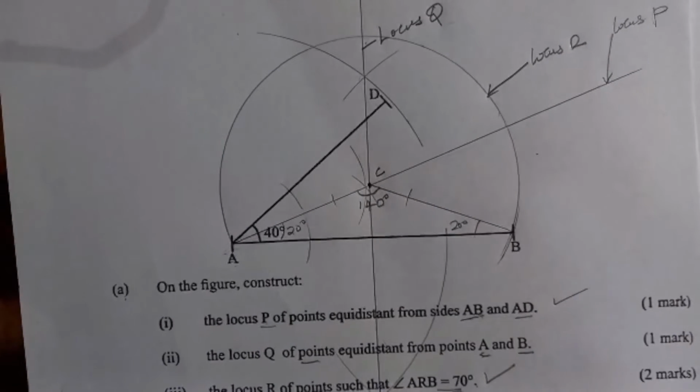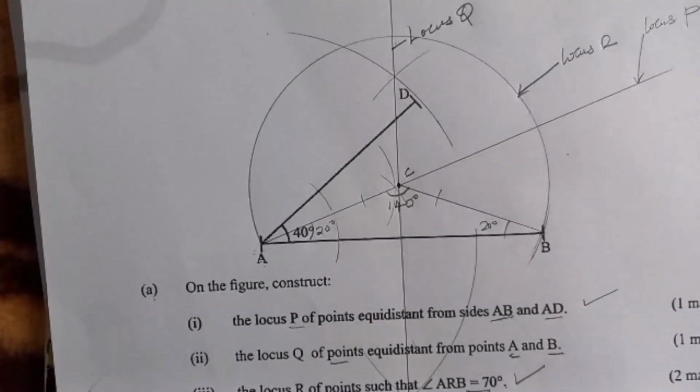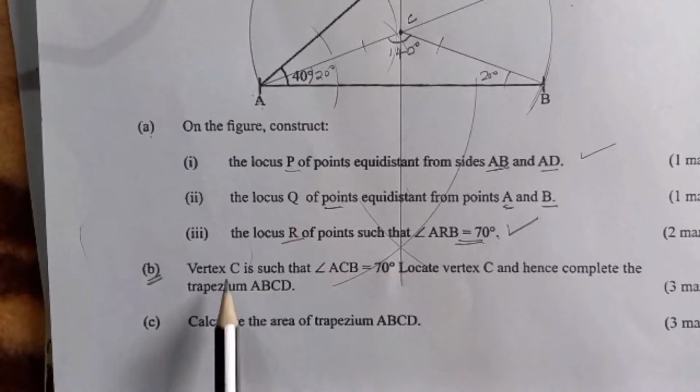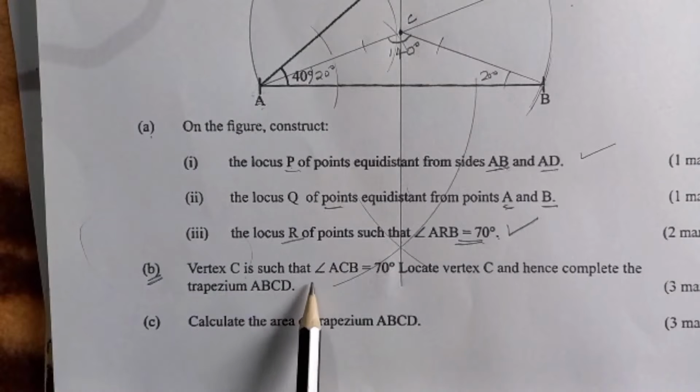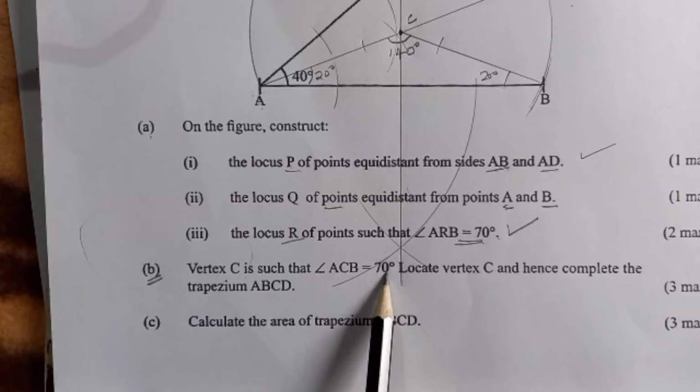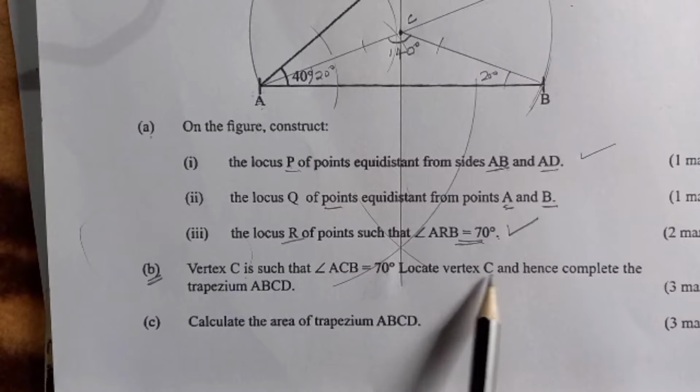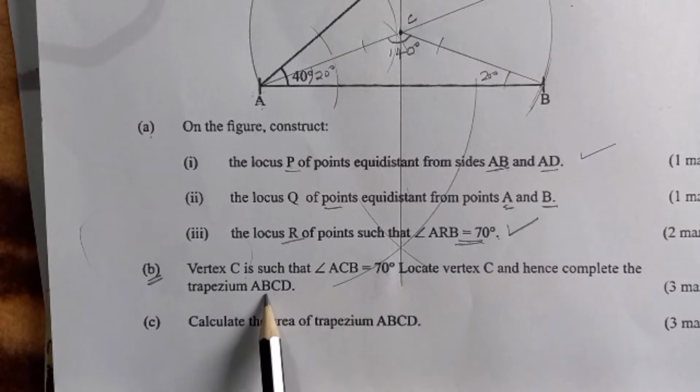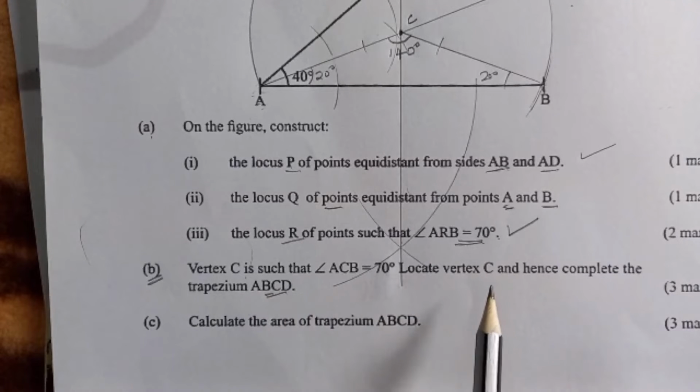You're done with that. The next one is part B. Go to part B. Vertex C is such that angle ACB is equal to 70 degrees. Locate vertex C and hence complete the trapezium ABCD.